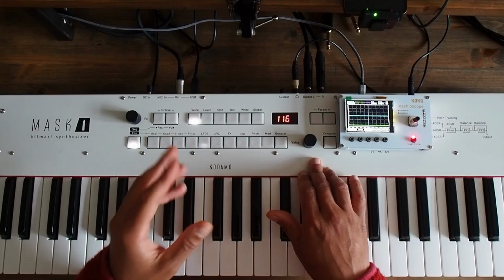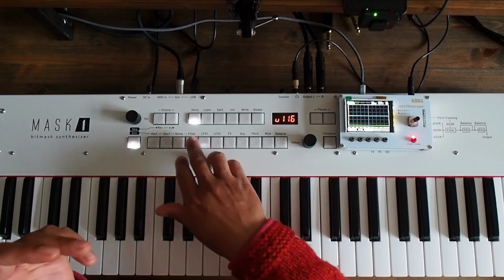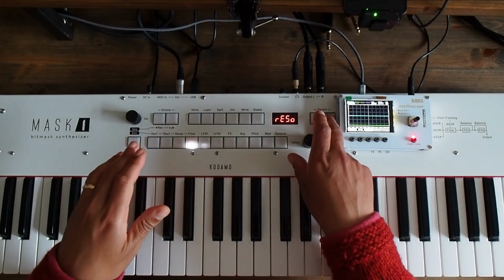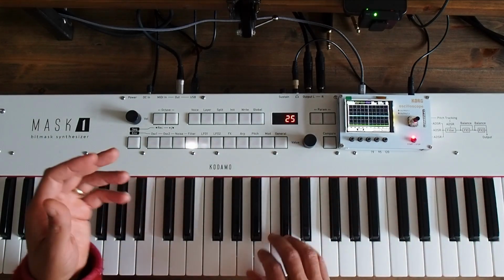That's an early version of the same patch, and you can hear there how musical the filter is with high resonance when you ping it, which is happening there. So the resonance is 25, so the maximum is 30, so that's nearly full resonance.